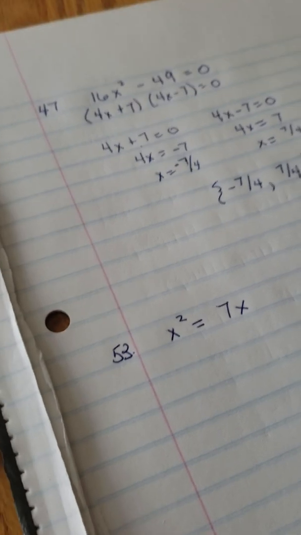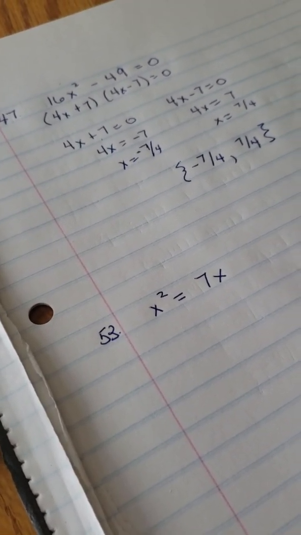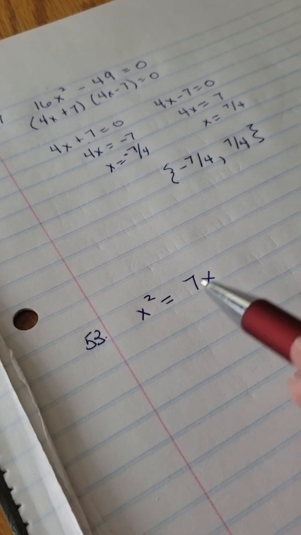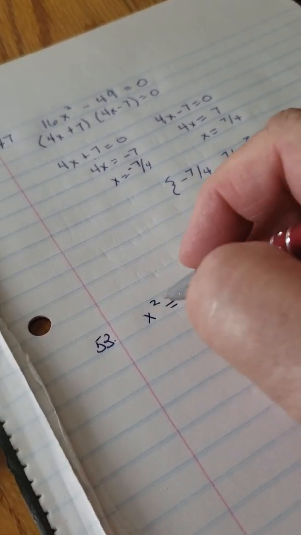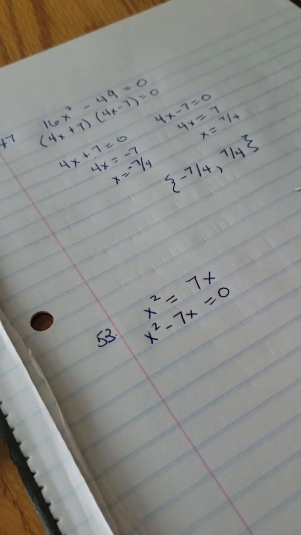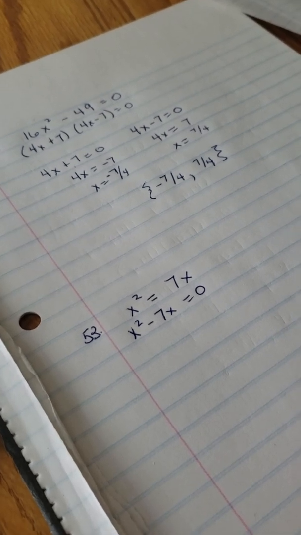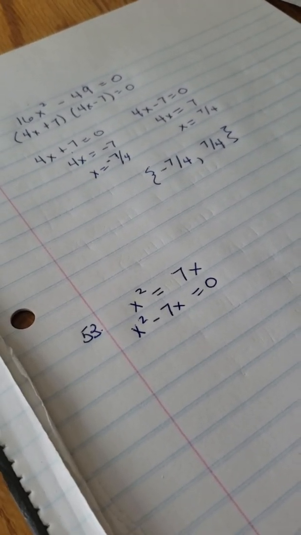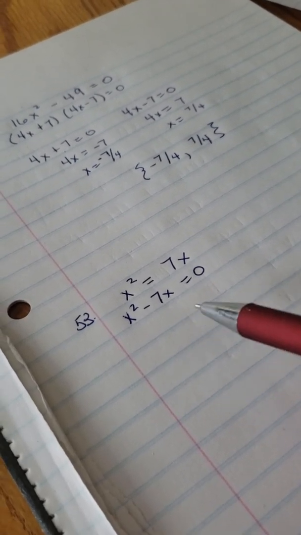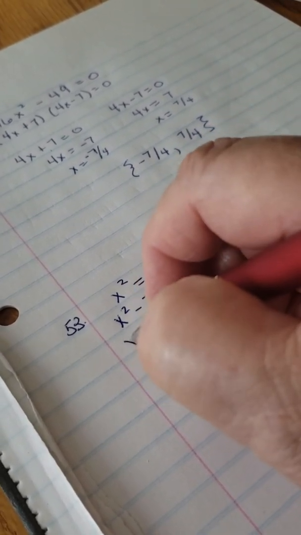All right, next we're looking at number 53. And I observe that it is not in standard form. That is, one side is not 0. So I'm going to subtract the 7x. Now, this one has 2 terms, but it's not difference of squares. So I've got to look for another strategy, and the strategy is that it has a common factor.